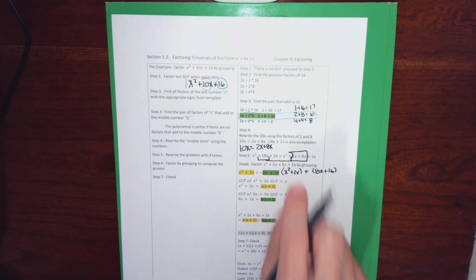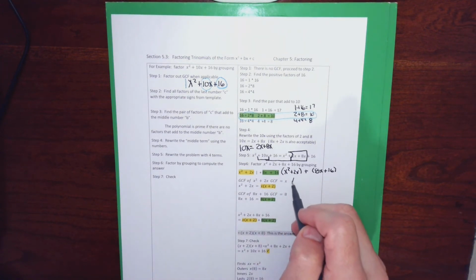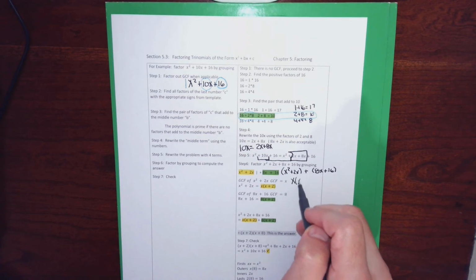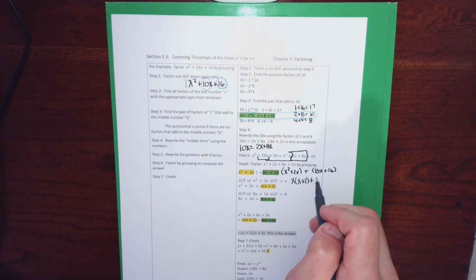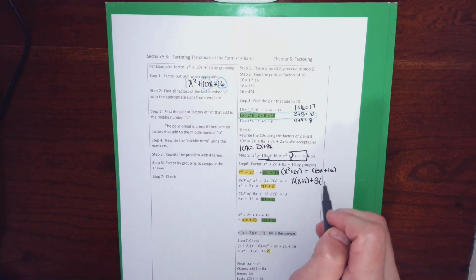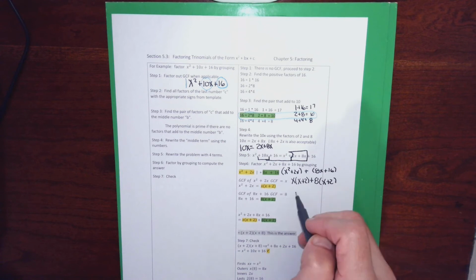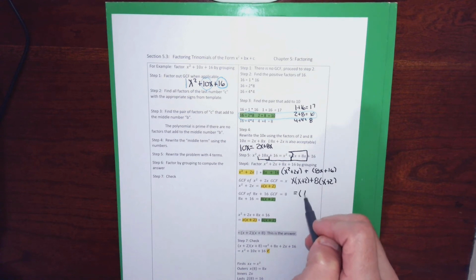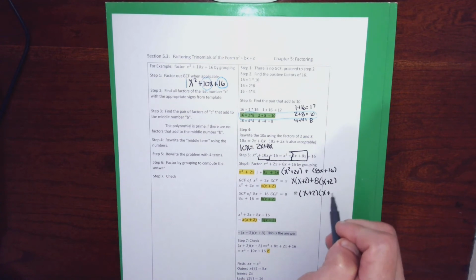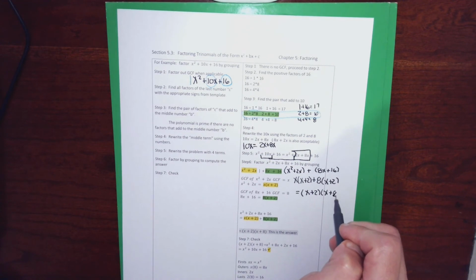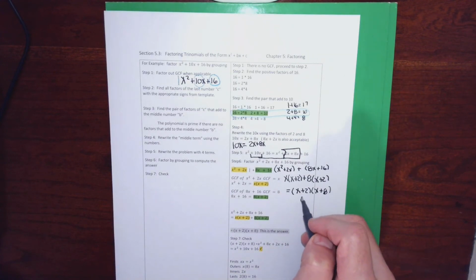First 2 terms, I pull out the common factor of x. Second 2 terms, I pull out the common factor of 8. And then I write the common parentheses followed by what's in front of the common parentheses. I claim that's the answer.